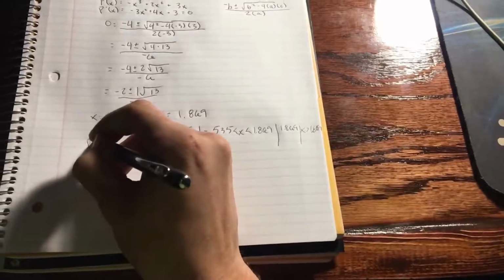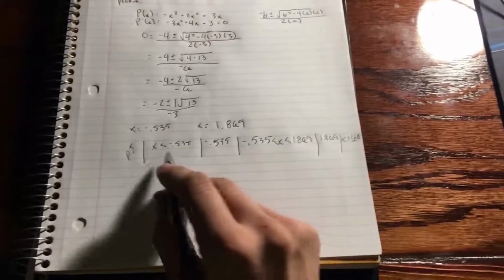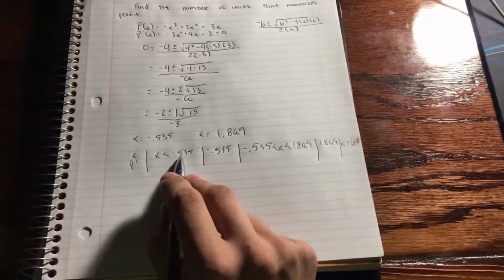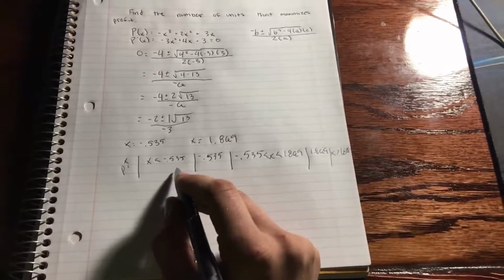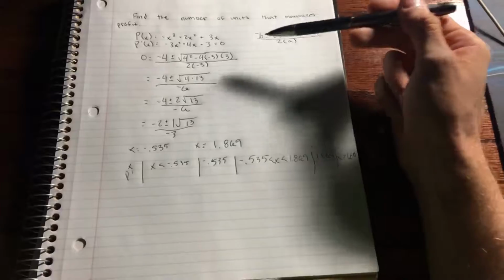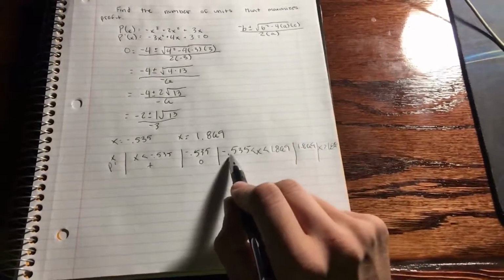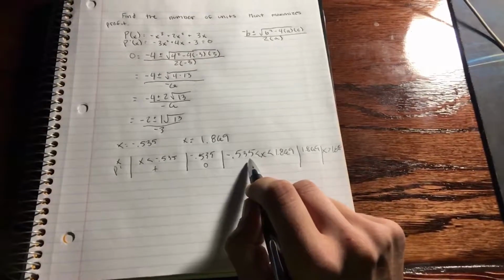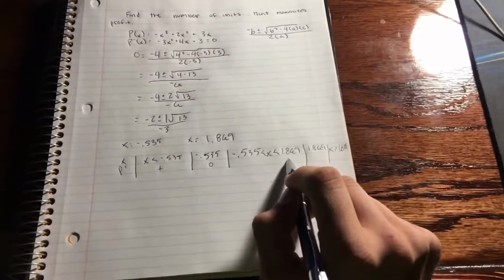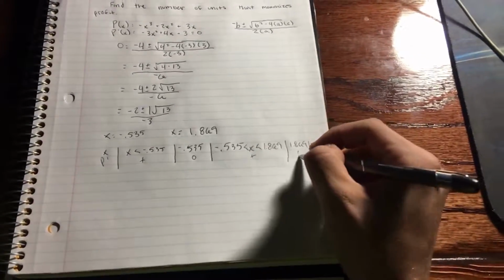So then that's going to be a p to the first, derivative of p. And so when you plug, first what we need to do is find a number that is less than negative 0.535, and we're going to roll with negative 1. And then you're going to come up here and plug it into your derivative, and that's going to turn out to be a positive. And you'll do the same here. You'll find a number in between negative 0.535 and 1.869. And so we'll just go with 0, which you actually get a positive.